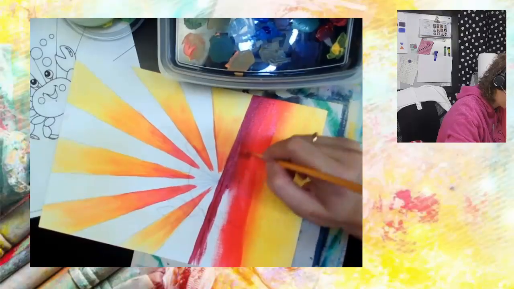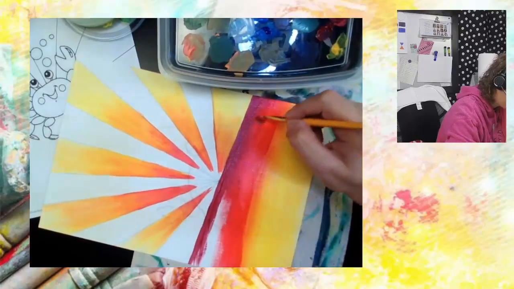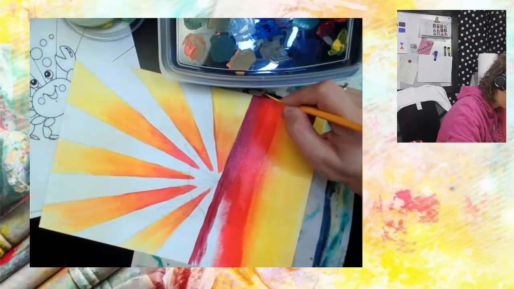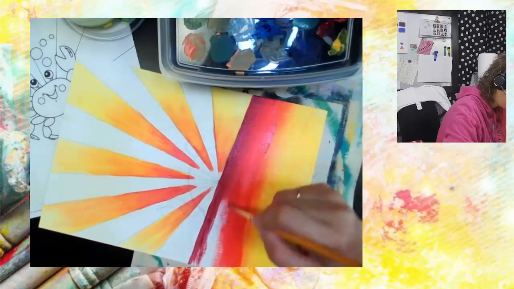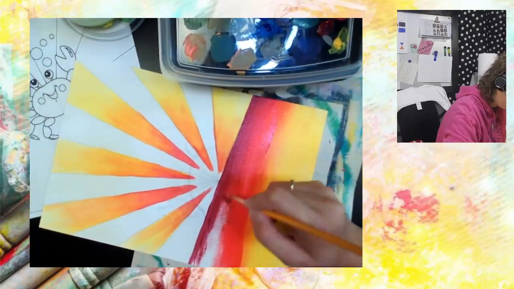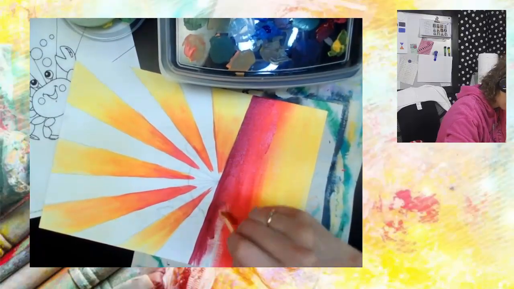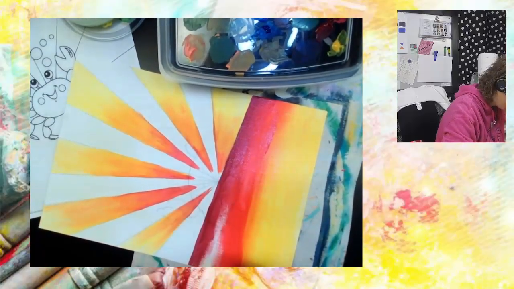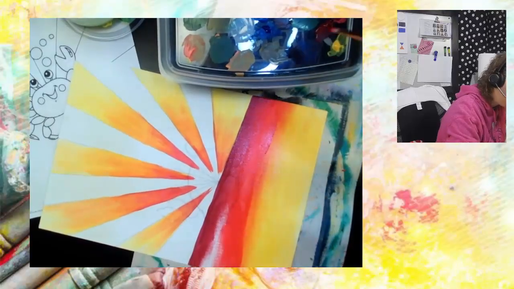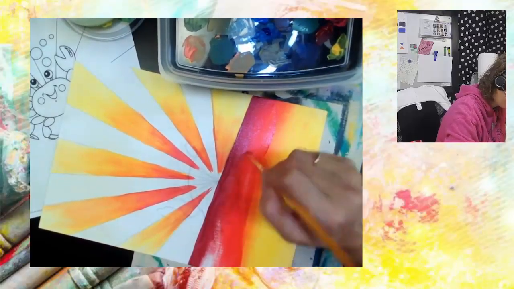A little bit of both on my brush. And again, this is going left to right. I'm not trying to follow a diagonal. I'm grounding that painting.